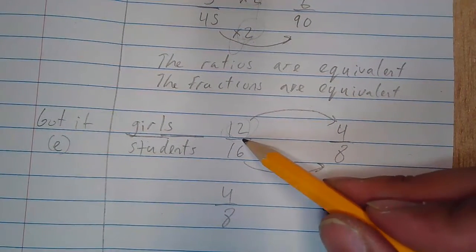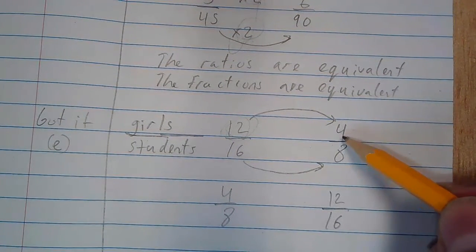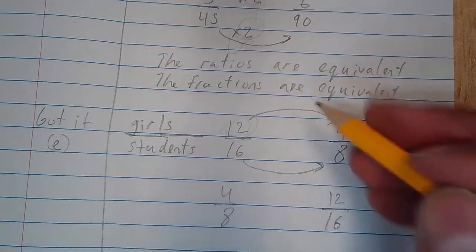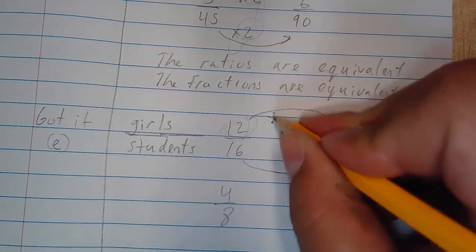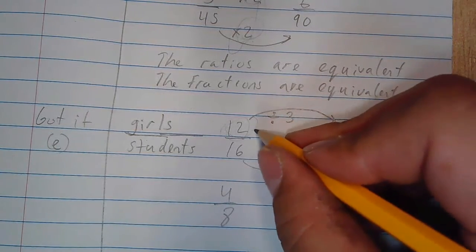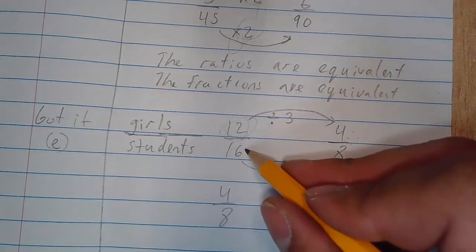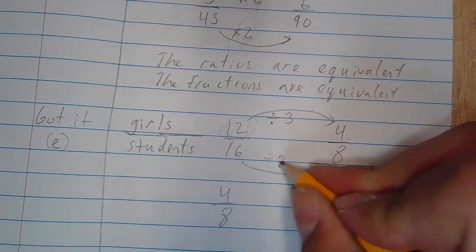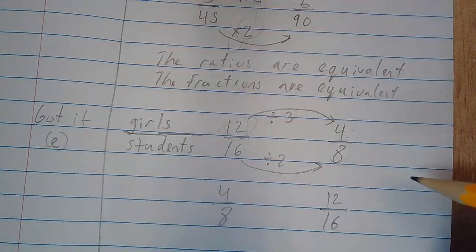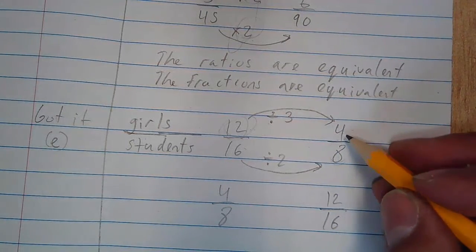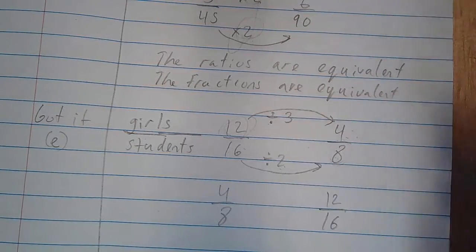We have 12, and we're making groups of 4. 4 times 3 gives me 12, so we break the 12 into 3 groups. 12 divided by 3 is 4, and 16 divided by 8 is 2. I'm making groups of 8. I'm making 2 groups. 2 groups of 8 is 16. Yeah, that sounds better.